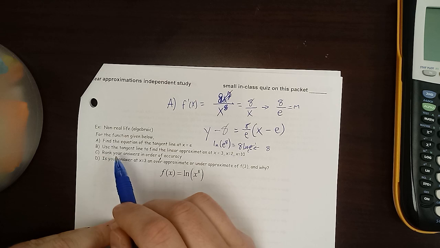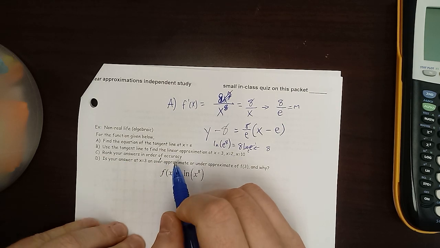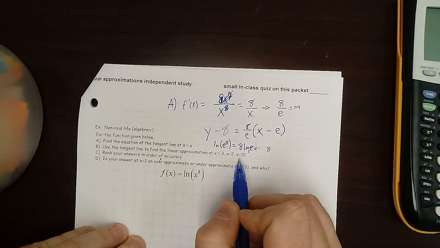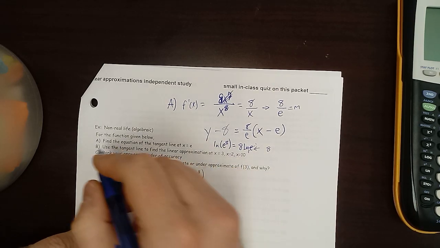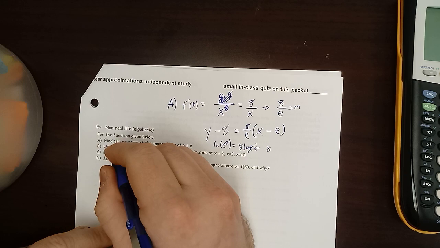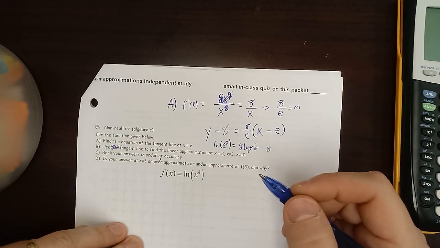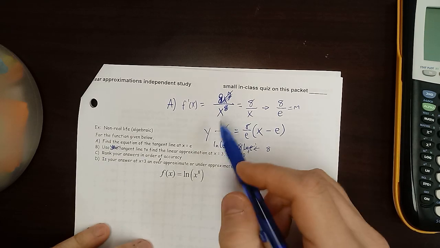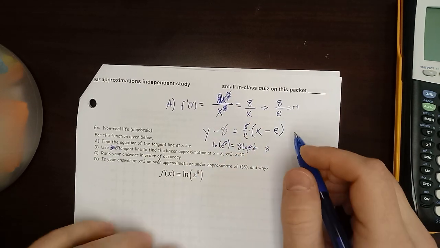Part B says, use the tangent line to find the linear approximation at x equals 3, x equals 2, and x equals 10. A lot of times on the AP test, they'll say use your tangent line. Like they're saying, use that thing you just got.